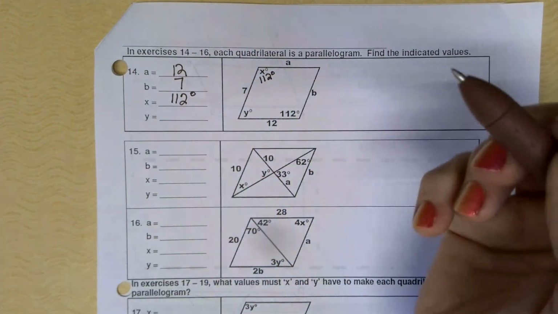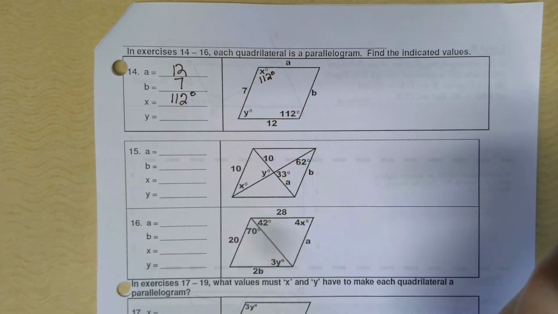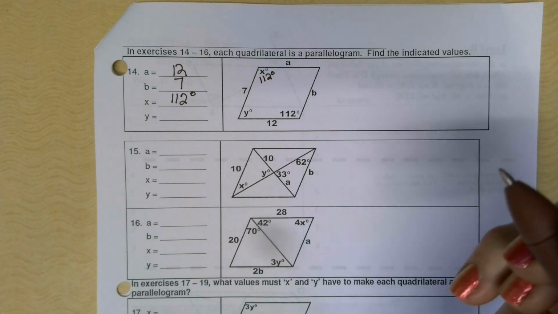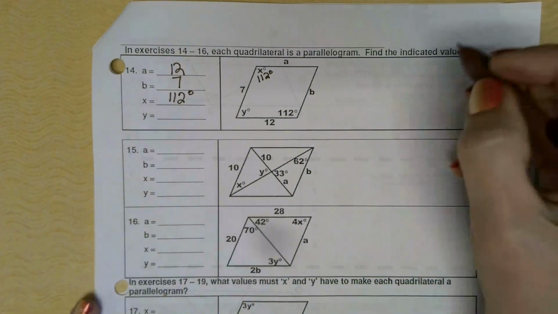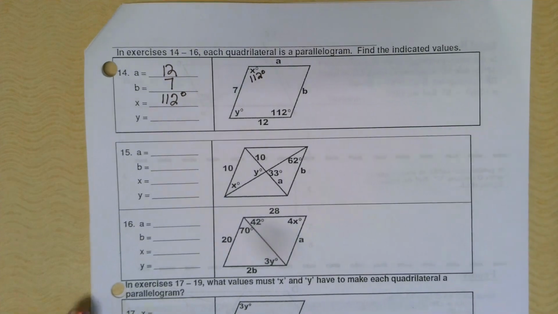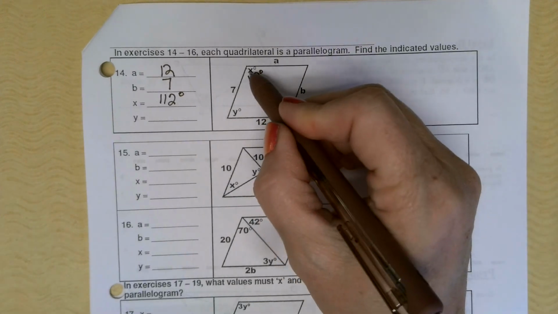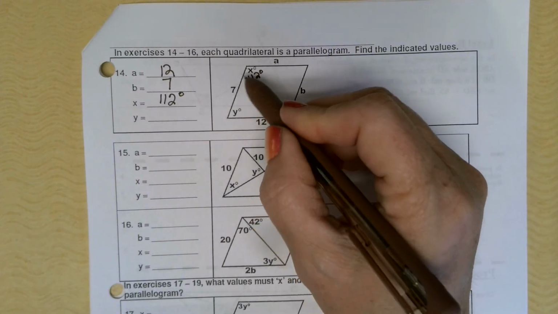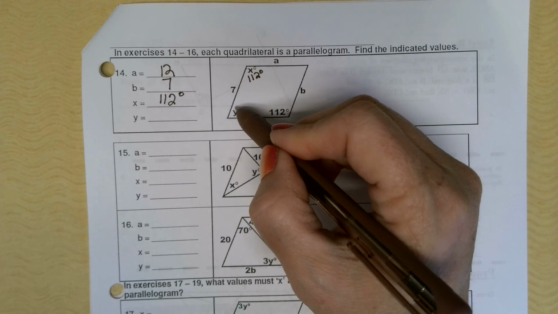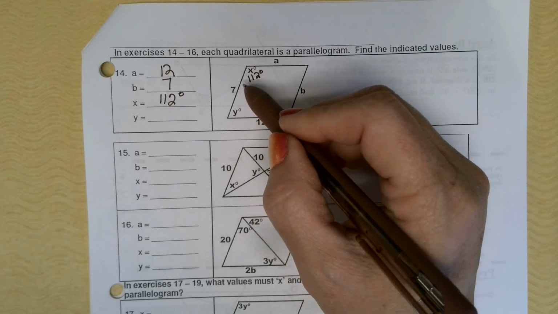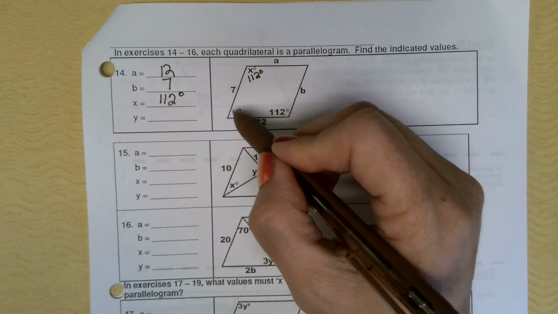Okay, and then looking on the previous page, using property number 4, what is the value of y? And that's going to be your next question. What is the value of y? Look back at property number 4 to help you. Okay, you should have that consecutive angles are supplementary. So we would subtract from 180 and you would get 180 minus 112 leaves you 68 degrees.